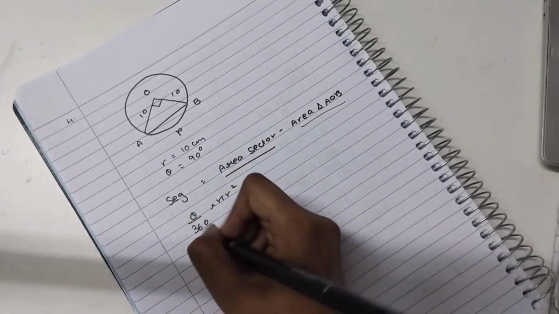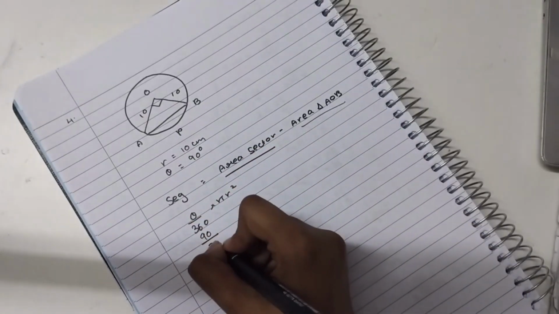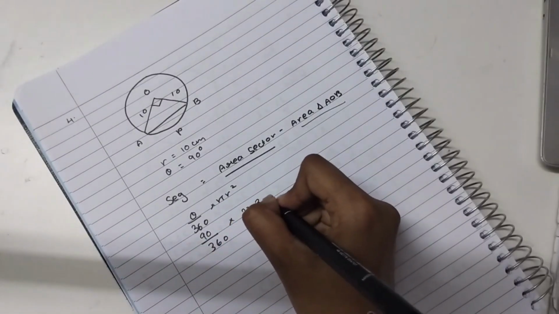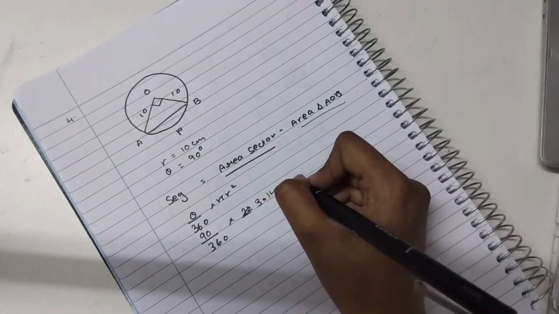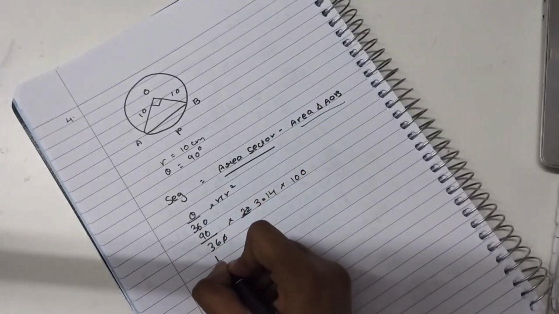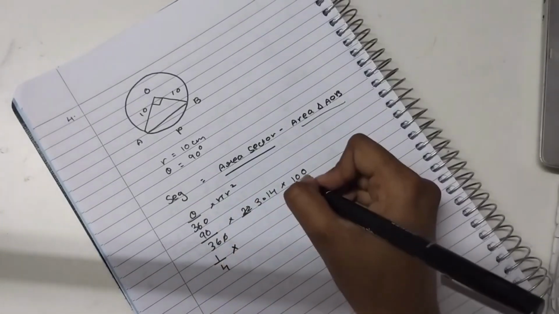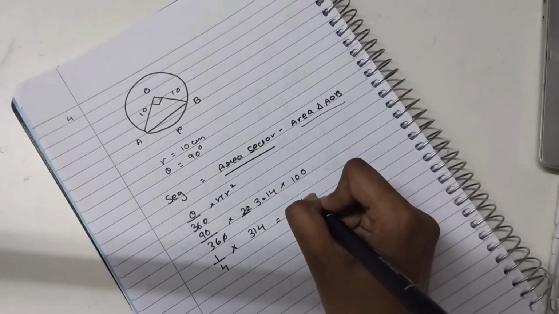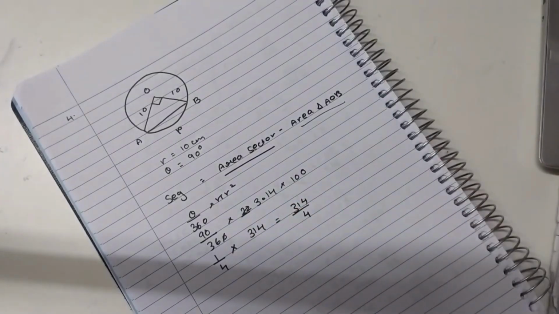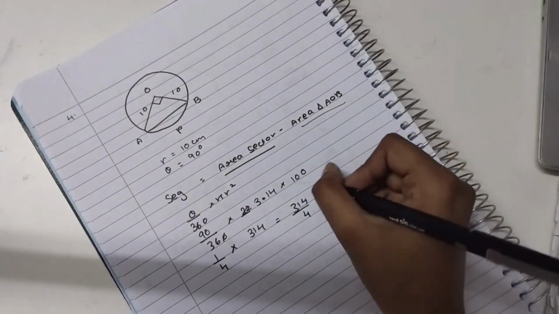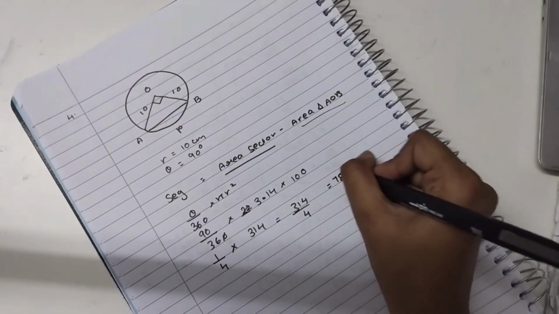So the value of theta is equal to 90 degrees, so 90 over 360 times pi, which is 3.14, times the radius squared, which is 100. So 0 and 0 will get cancelled. 1 over 4 times 100 times 3.14 is equal to 314. So we will get 314 over 4, which is equal to the area of the sector. 314 divided by 4 is equal to 78.5.